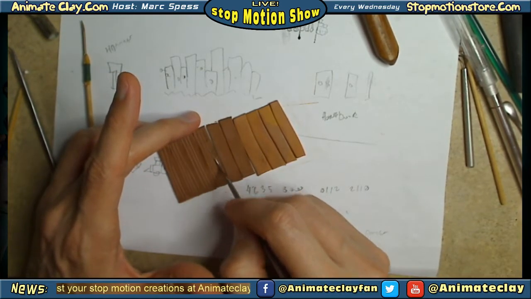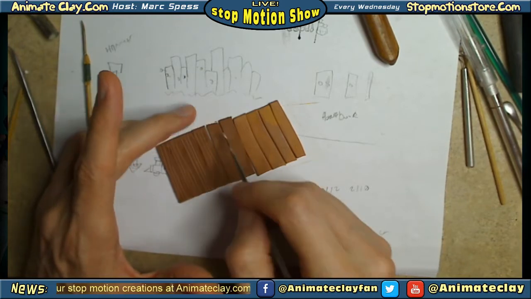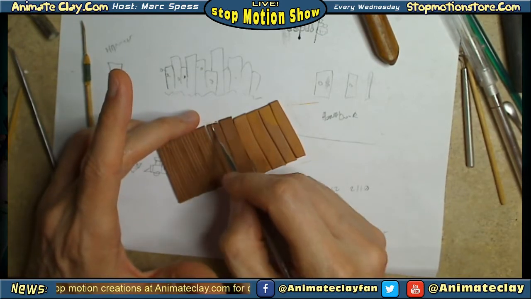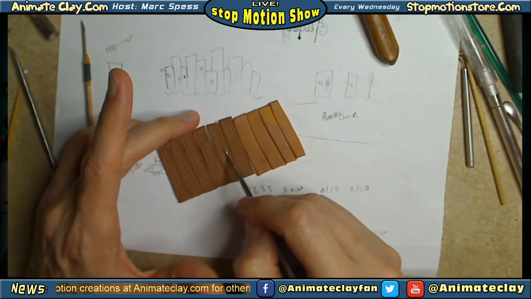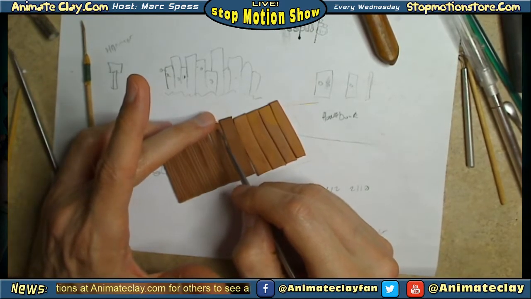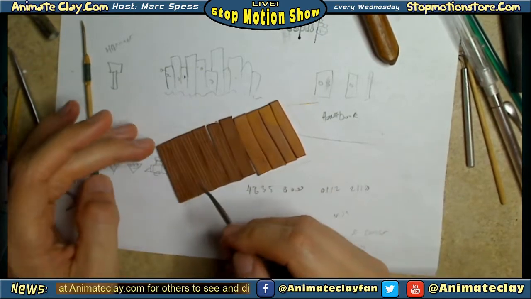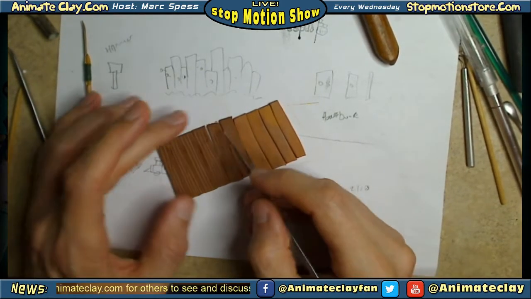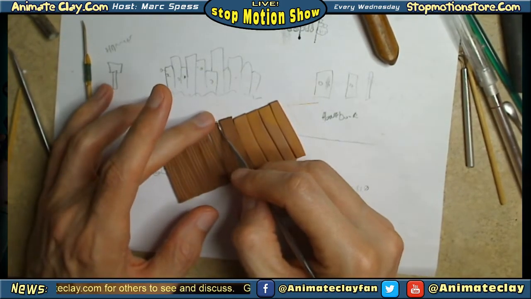So it's really easy to add a wood texture like this in clay. And so you can add little knots and things, like a knotty texture, which I think would be nice in a couple of these.